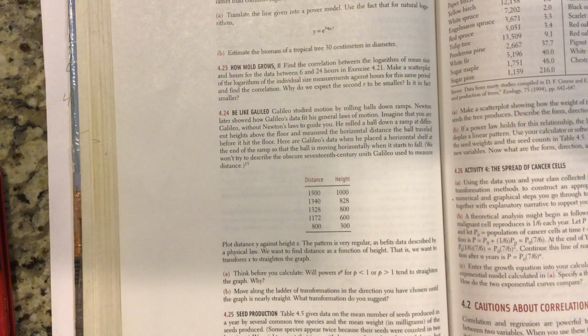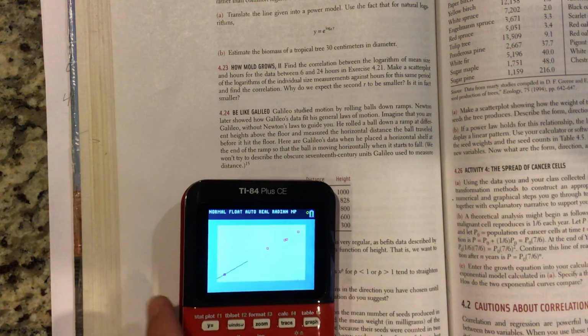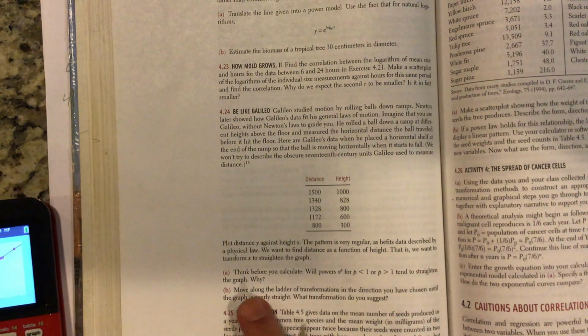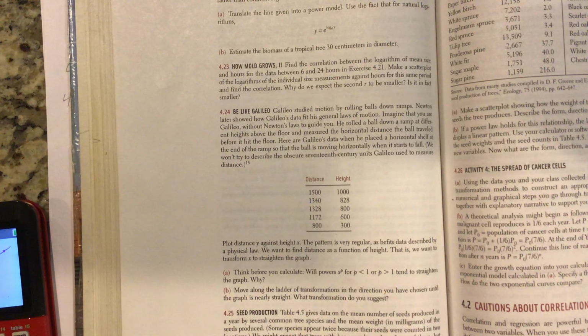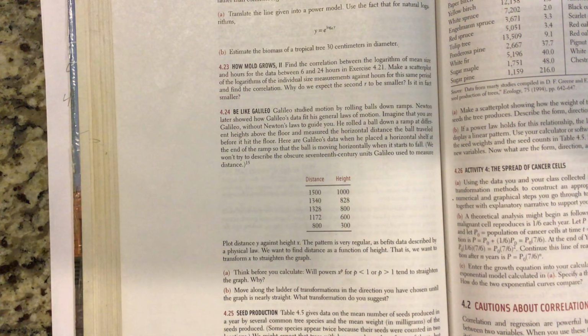Okay. Oh, yeah, we already graphed it. And there it is with the equation. Okay. It doesn't say, but if you wanted to, you could now back transform that and turn it into a power equation, just for fun. All right, so there's our problem set. Hopefully it made sense, and hopefully you did well on your test.